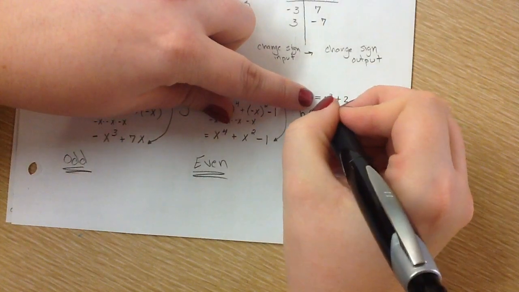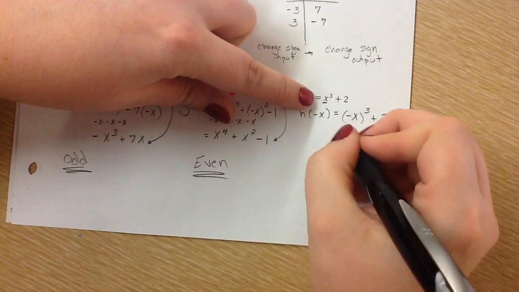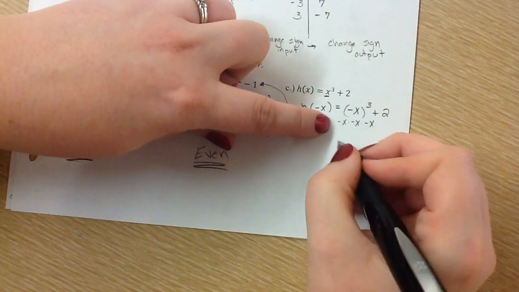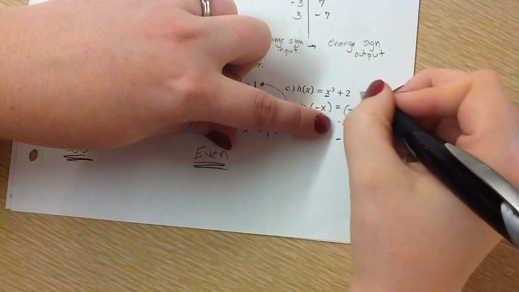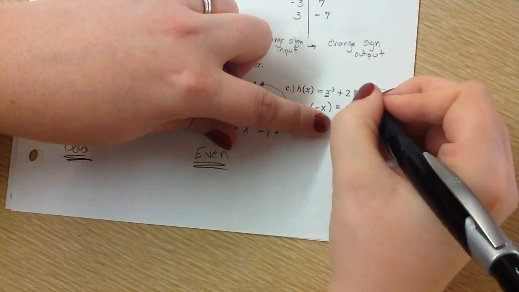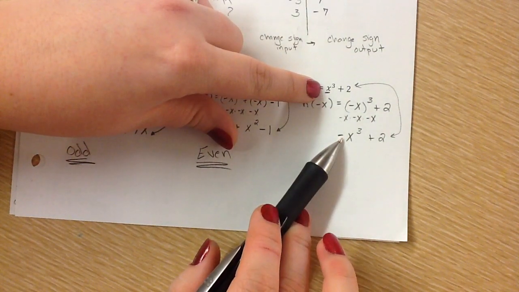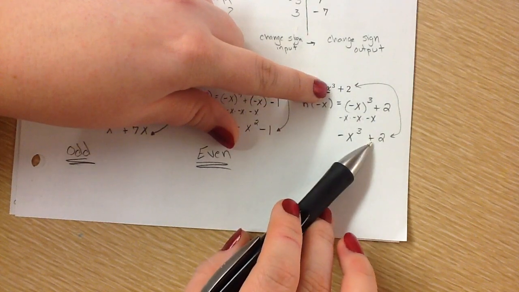Okay. All right, now let's do this last one, h of -x. So again, we're going to replace this x with a -x. Negative times negative times negative is negative x to the third, plus 2. Compare the original to the new. This is positive x to the third. This is negative x to the third. That changed, but this is positive 2. That's positive 2. That didn't change.